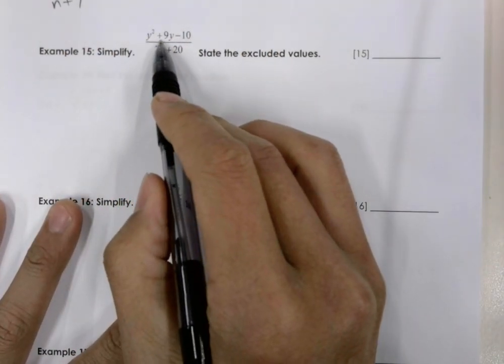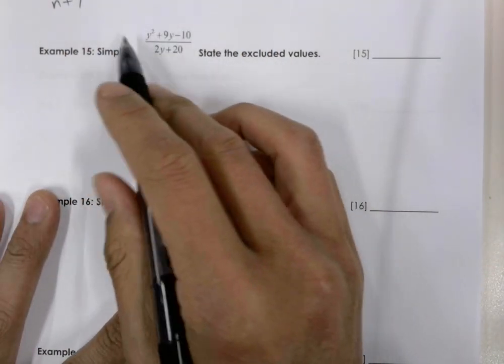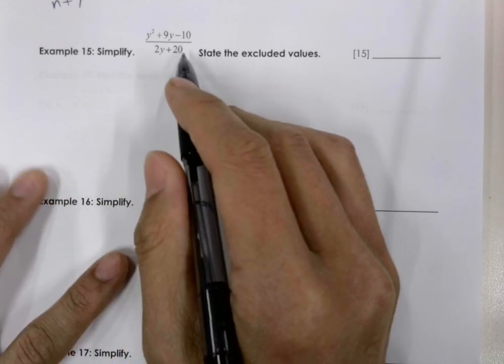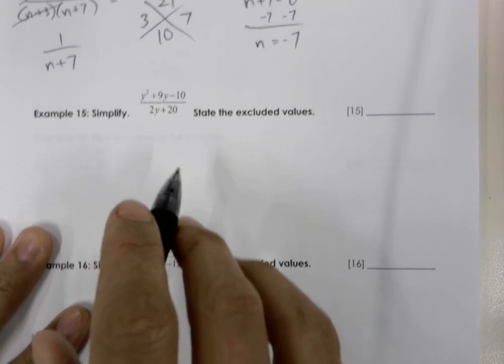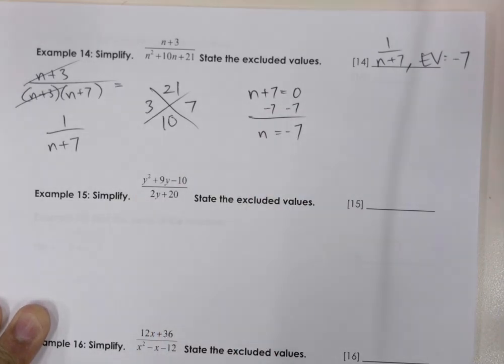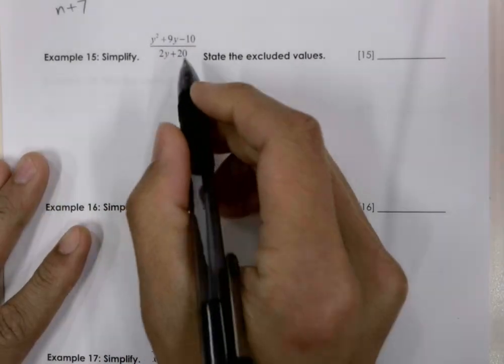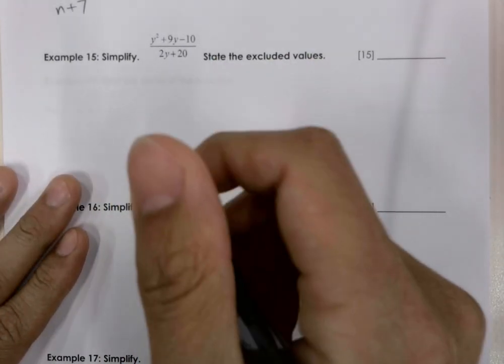So we have y squared plus 9y minus 10 in the numerator. We have 2y plus 20 in the denominator. So this is going to be similar to what we did up here, just slightly different. We'll start by factoring the numerator.